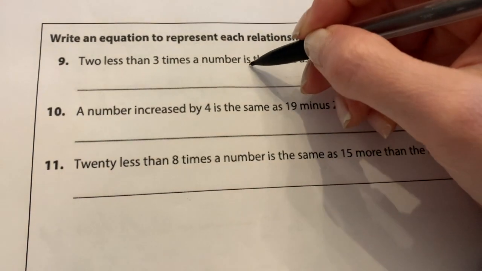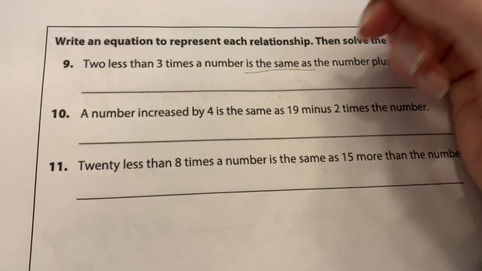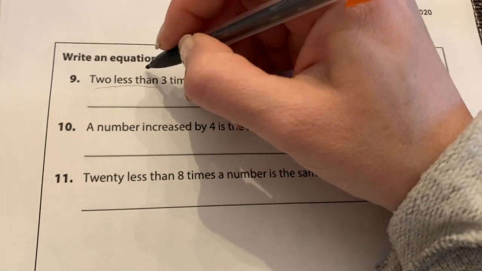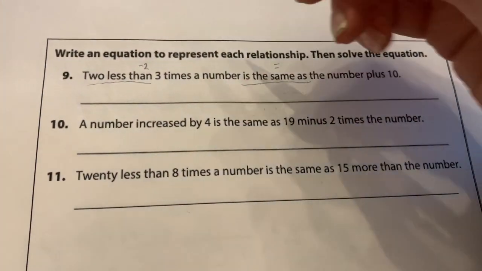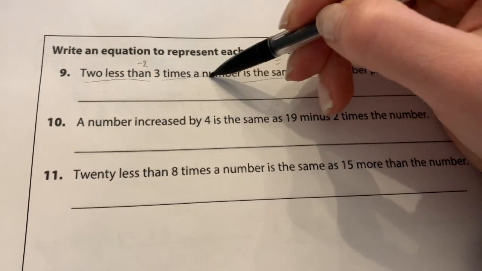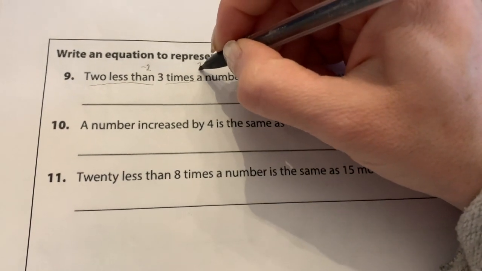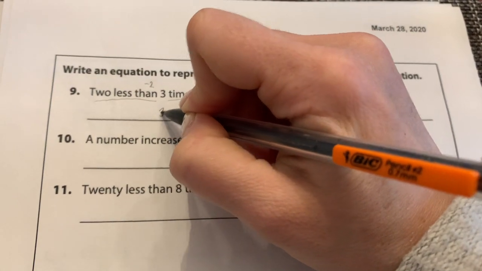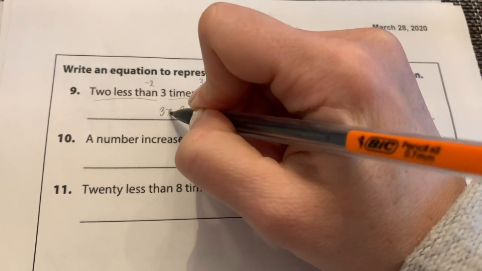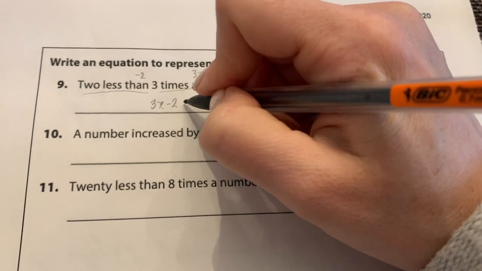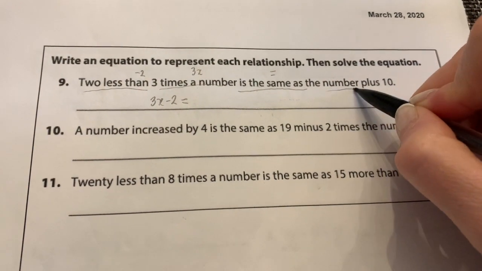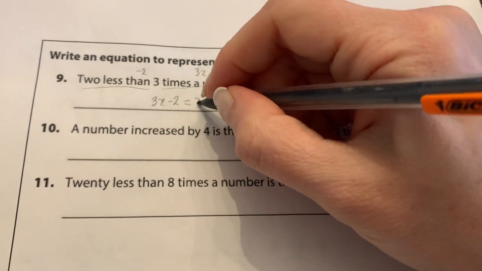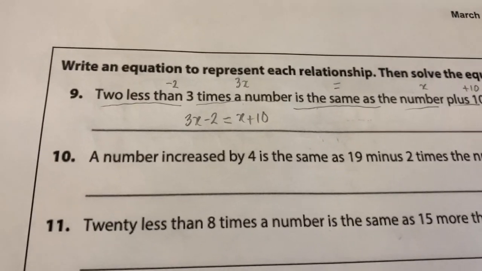So, 2 less than 3 times a number is the same as that number plus 10. When they say "is the same as," that's where your equal sign is going to go. 2 less than, remember that means that the 2 goes afterwards. 3 times a number, so let's say 3x. So 2 less than 3 times a number is 3x minus 2. That is the same as, that's my equal sign, the number, which is x, plus 10. x plus 10. Okay, and that would be my equation that I could then solve.